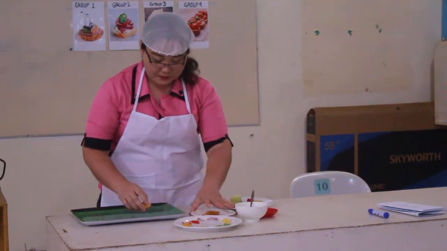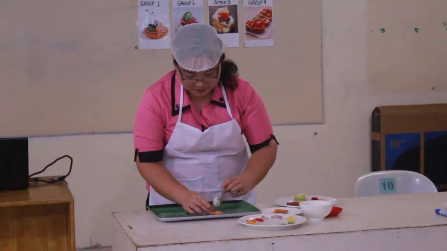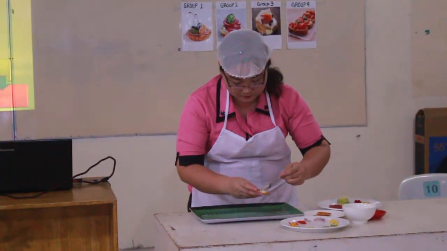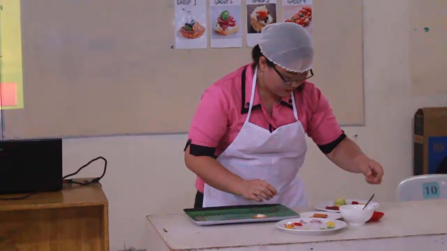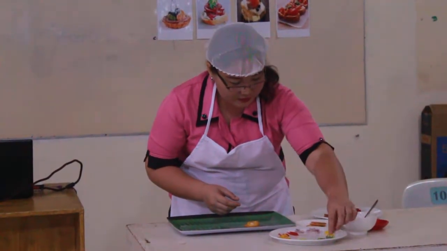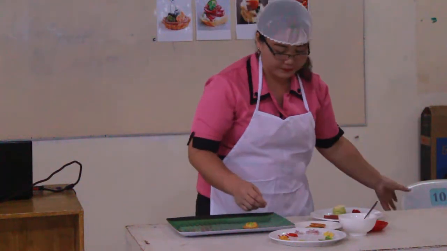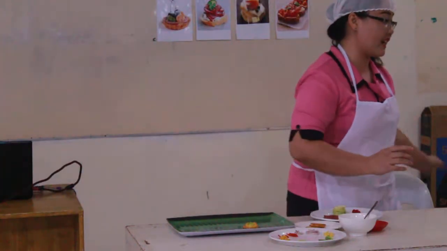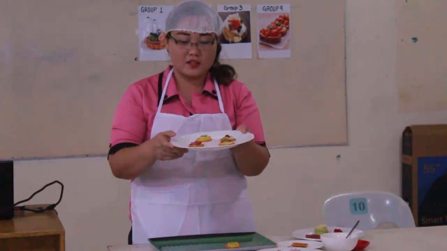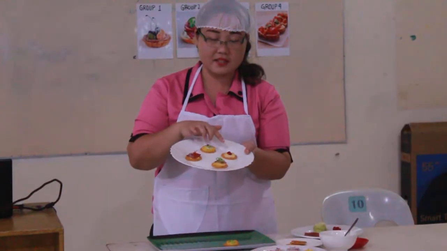So I will have here the base first, and then the spread. Then I will use the tomato, and then add some garnish to it. So that's an example, and I have here my finished products of canapés: the meat canapés, the vegetable canapés, the fish canapés, and the fruit canapés.